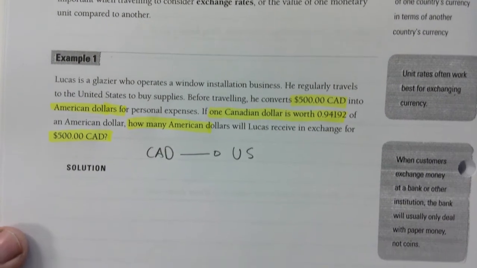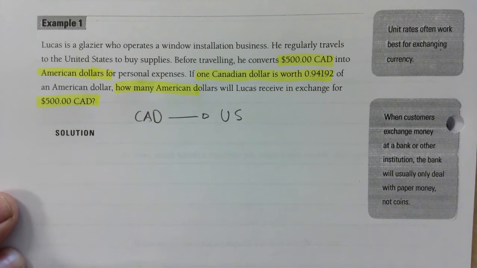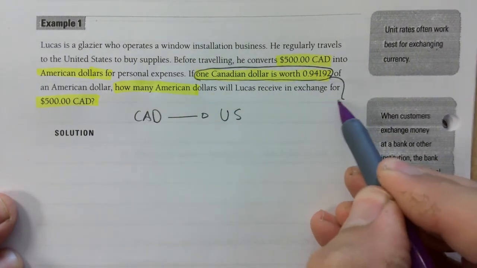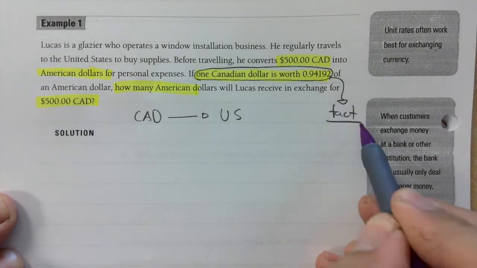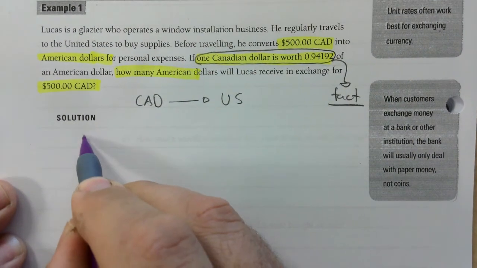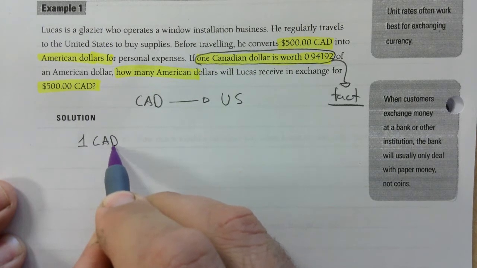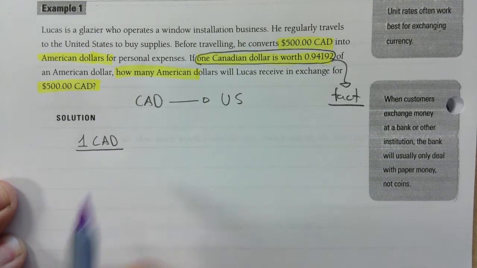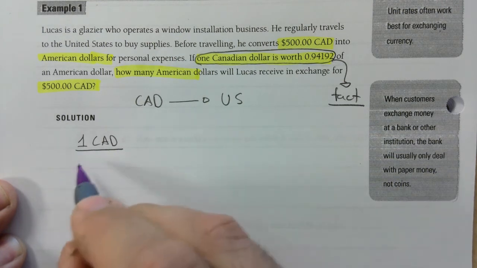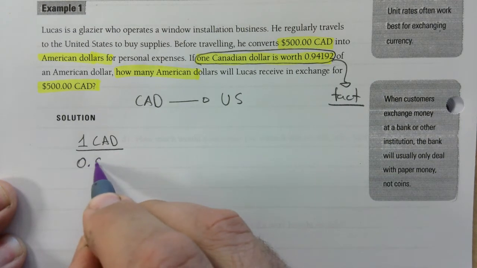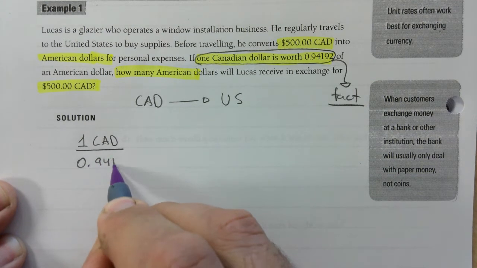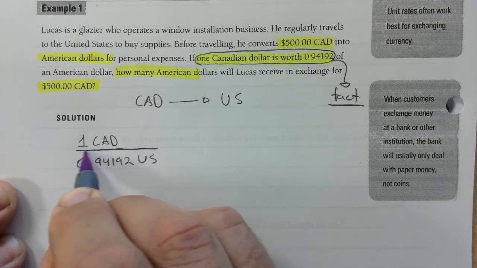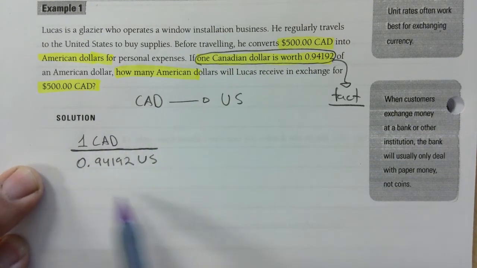All right, so let's see what we do here. You start with the fact. This, ladies and gentlemen, is a fact, and you always start with the fact. So I'll make it nice and big so you can see it. 1 Canadian, that's how I differentiate between Canadian and the US, because if you just write dollars, then they're both dollars, right? 1 Canadian is 0.94192 US. You start with the fact, okay?